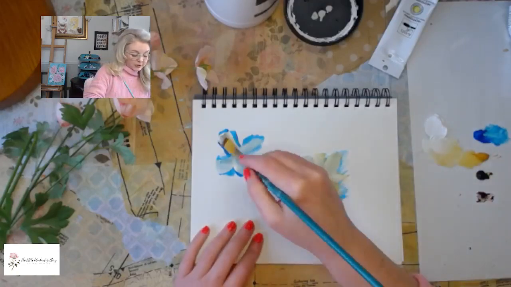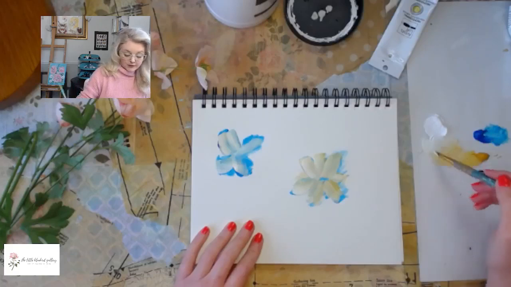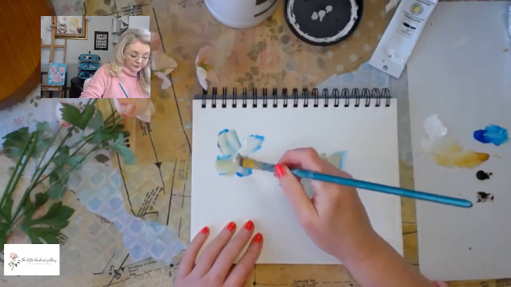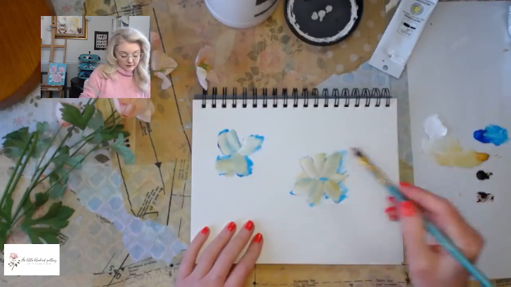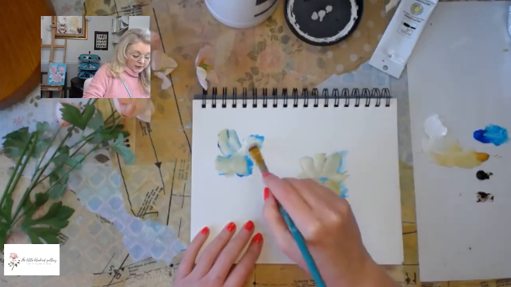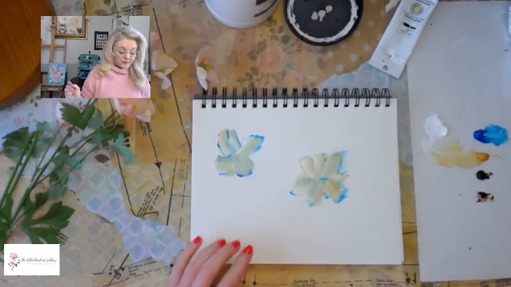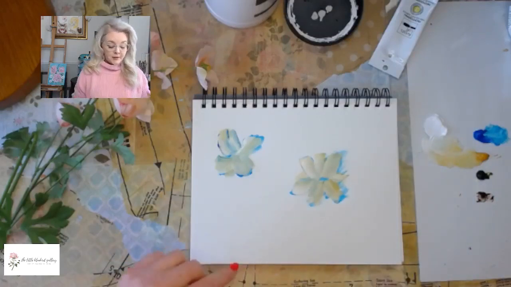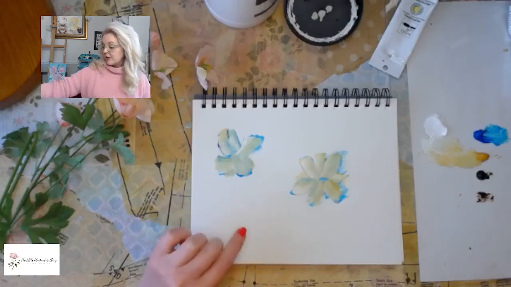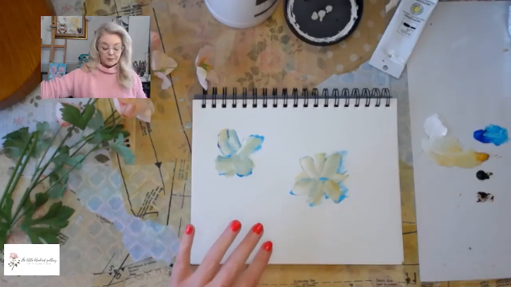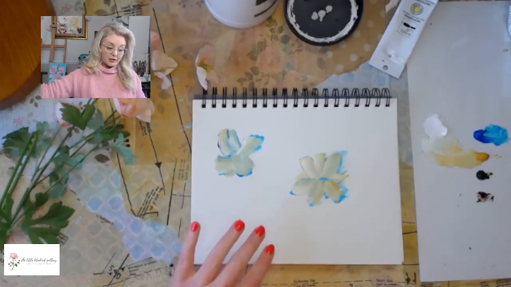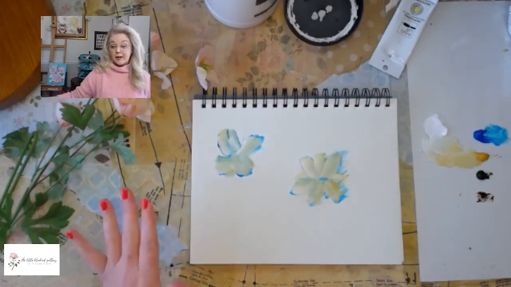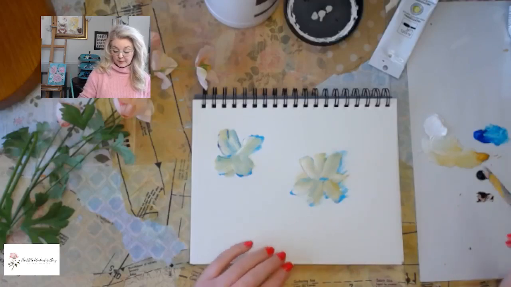Now I'm going to show you, this one over here, the blue was still wet, so it's still got a good bit of blue in it, which is fine, because that's what's going to give you some of that depth that you're looking for. Let me show you, while this dries just a little bit, what would happen if we tried to do this without using the blue in the background.